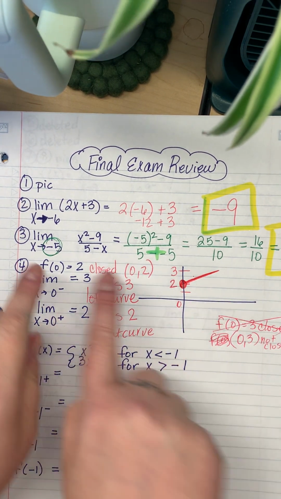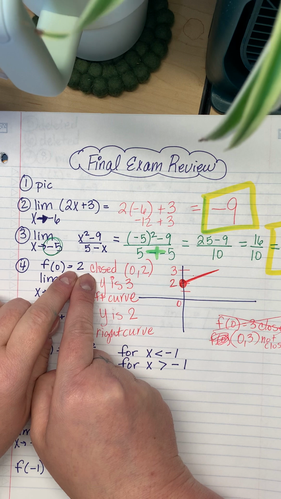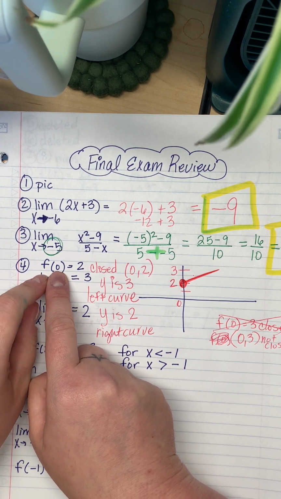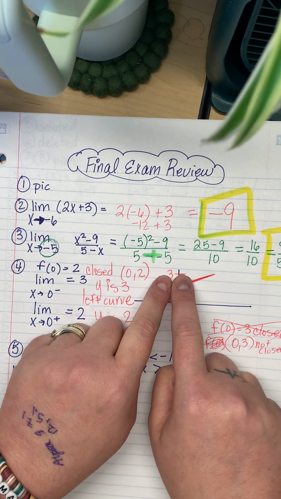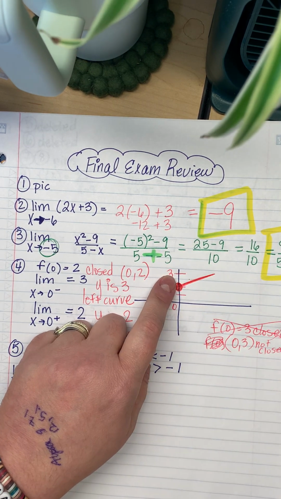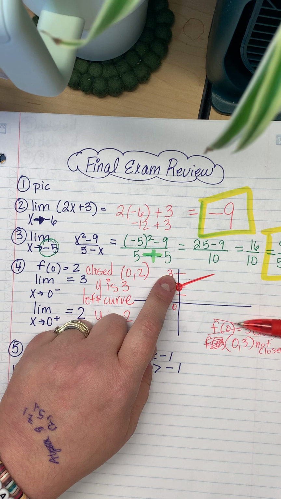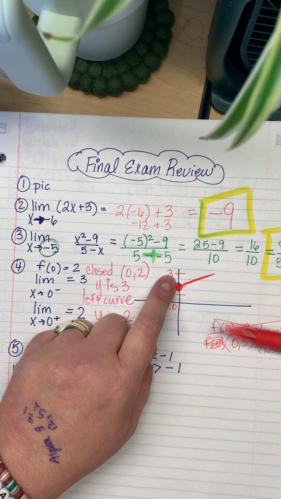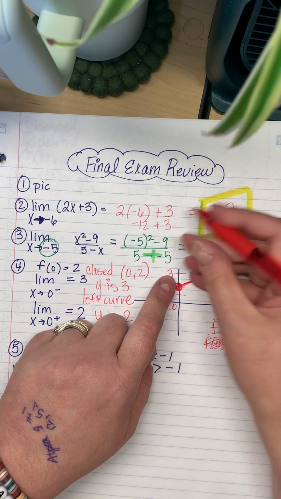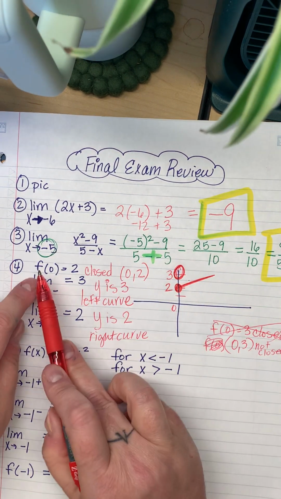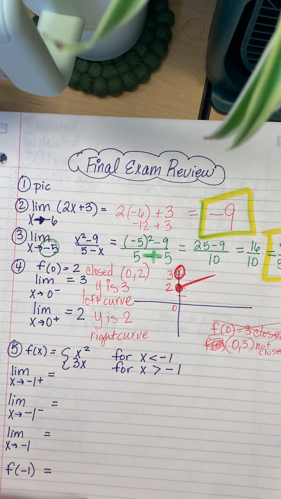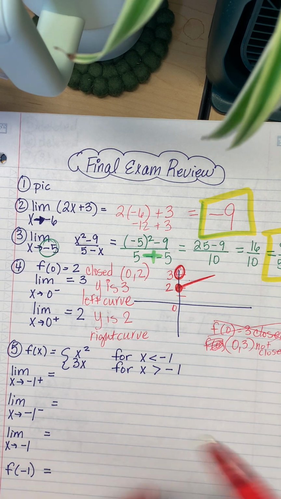If they would have said f of 0 equals 3, then that would have meant at (0, 3) I would have a closed hole. But they didn't give me that. So at (0, 3), it's an open hole. Whatever has the f on it, that's the closed hole. Whatever doesn't, that's the open hole.